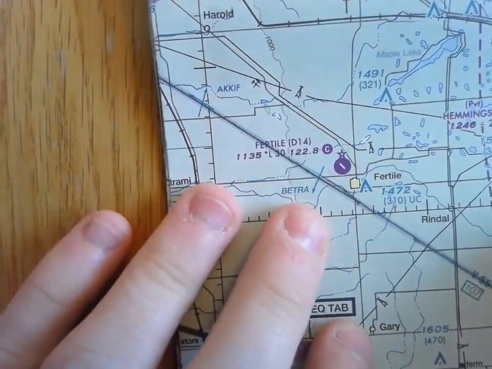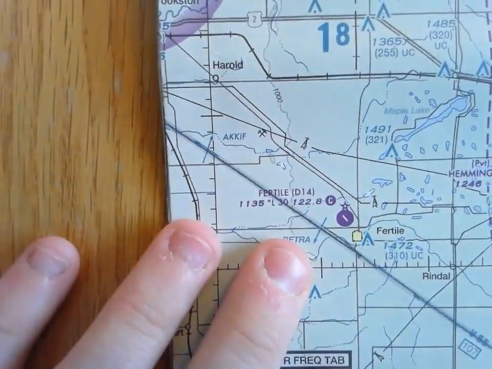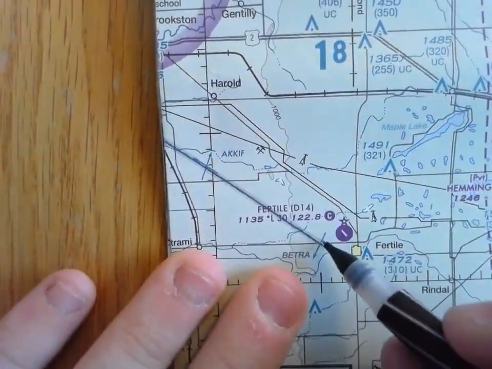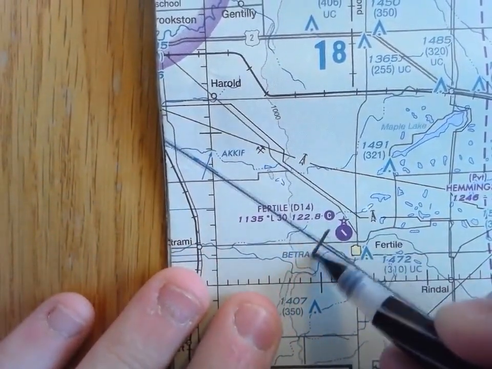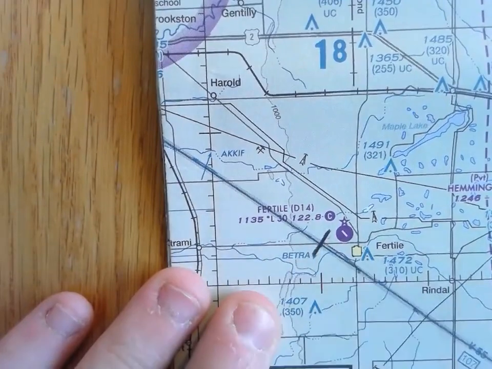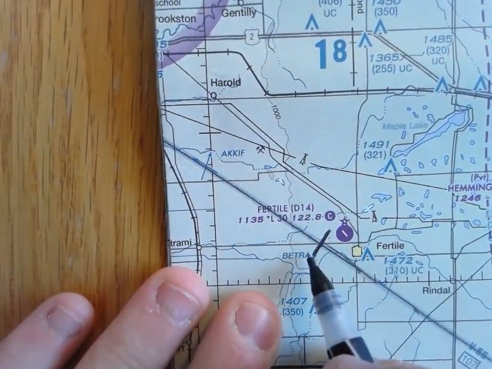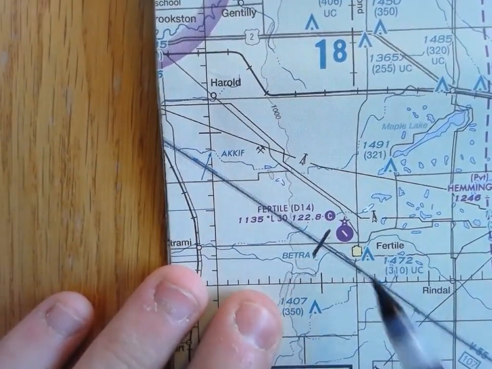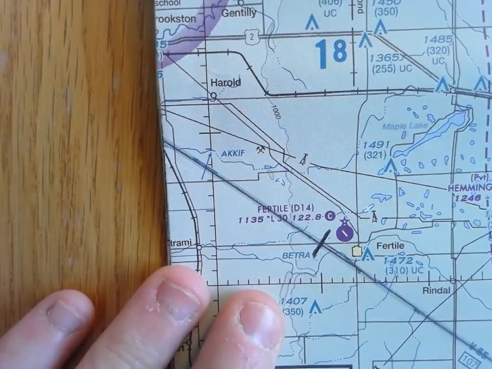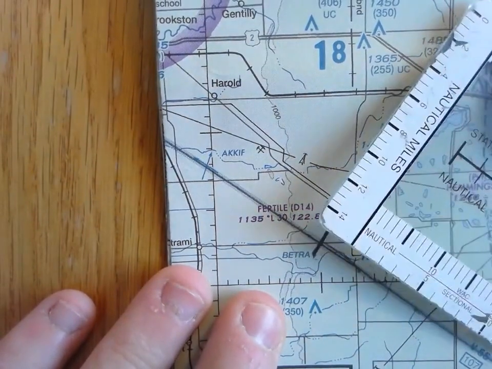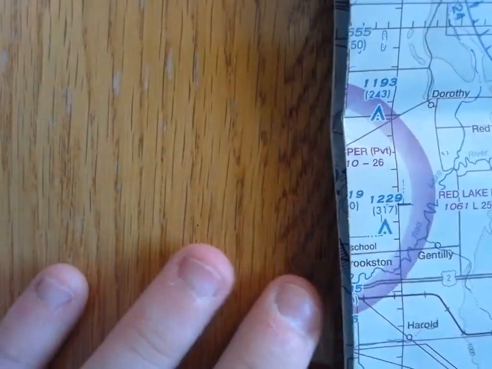Coming up towards Fertile, I think the best option here would be to use the road that runs just to the west of Fertile right there. Betra is actually an IFR checkpoint, so it's not something you'll be able to identify visually, but that's about where that checkpoint is located. So that looks to be about 18 miles away from that checkpoint.